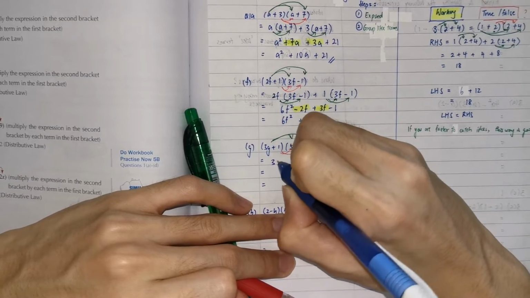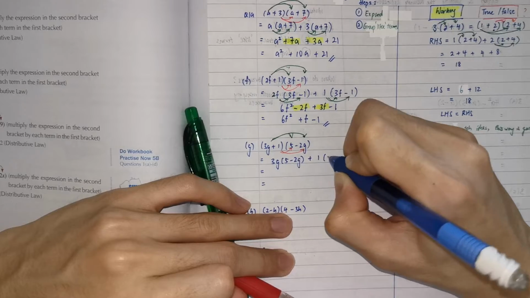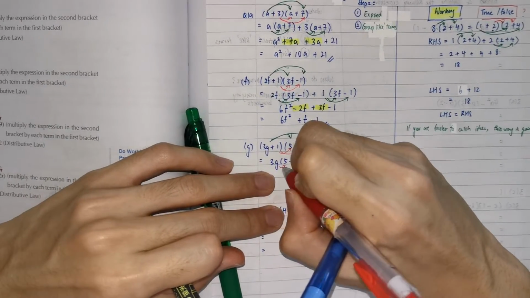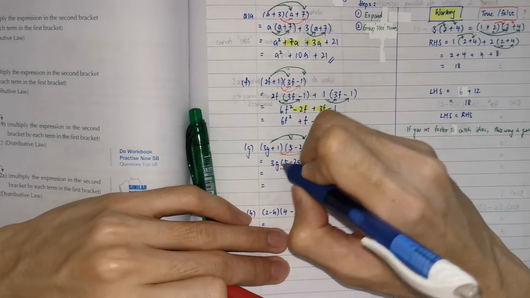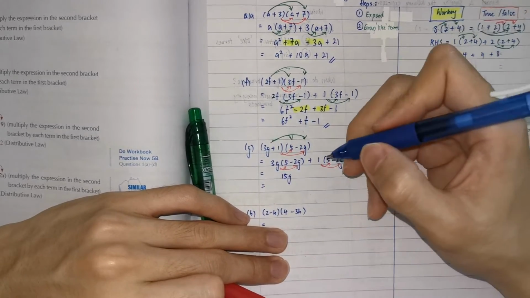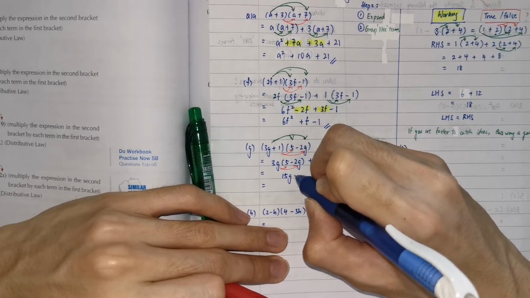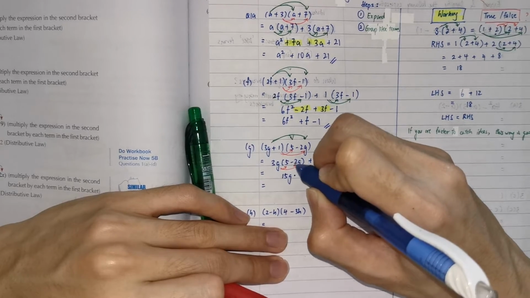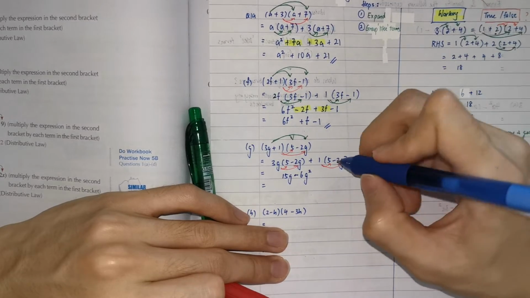So 3G times 5 minus 2G, plus 1 times 5 minus 2G. So rainbow. So 3G times 5 will be 3 times 5 is 15, and then write down the G because G is only alone. 3G times negative 2G. So 3 times 2 is 6, and this one there's a negative sign, so don't forget it. So it's negative 6. G times G is G squared, which is G to the power of 2.